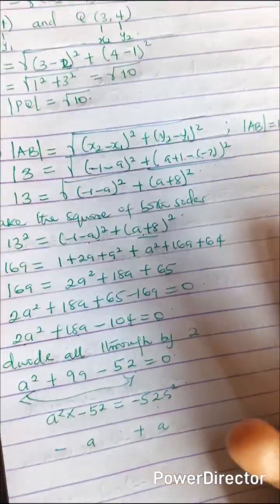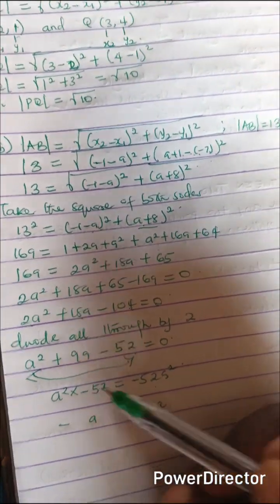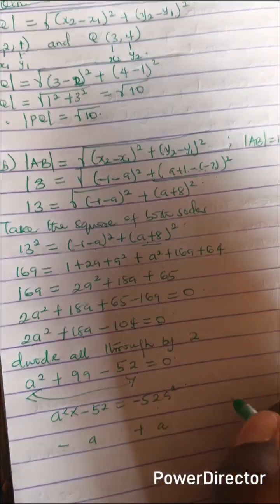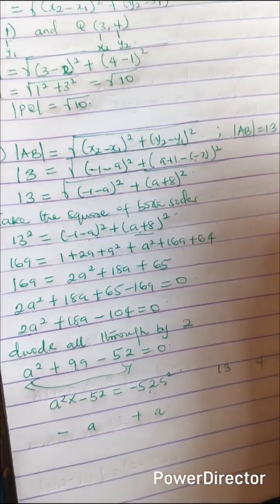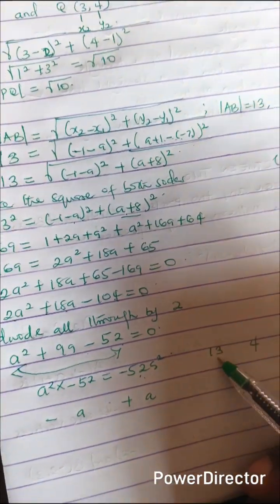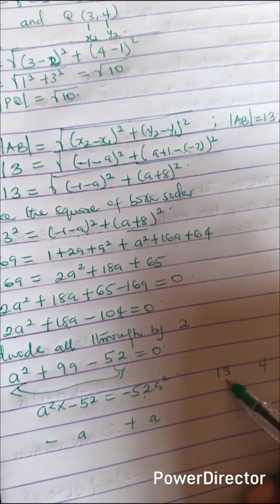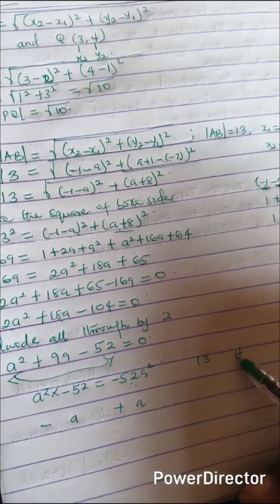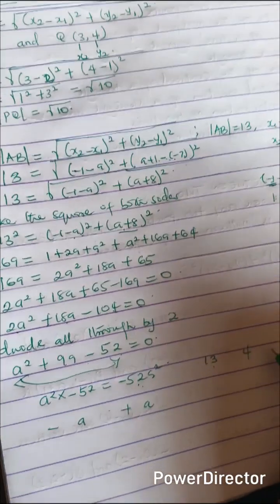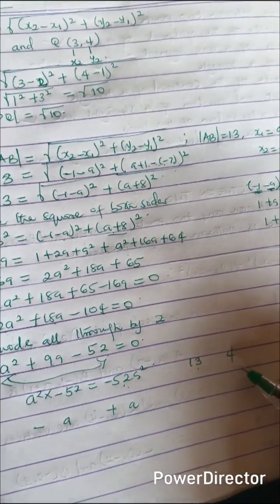We need 2 factors of 52 so that when you multiply them together, or take their difference, it will give you 9a. The factors are 13 and 4. If you subtract 4 from 13, it gives you 9, and if you subtract 13 from 4, you get negative 9.